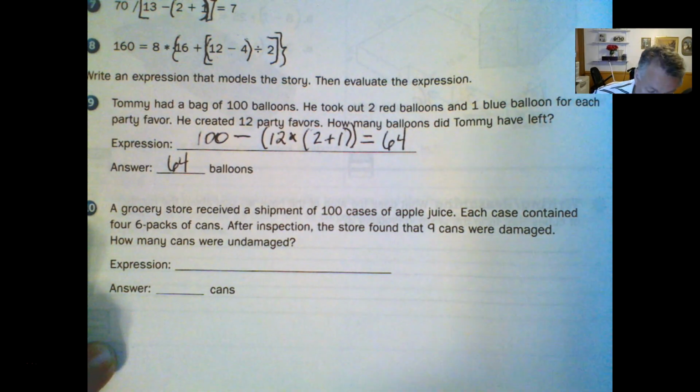Number 10. The grocery store received a shipment of 100 cases of apple juice. Each case contained 4 6-packs of cans. After inspection, the store found that 9 cans were damaged. How many cans were undamaged?